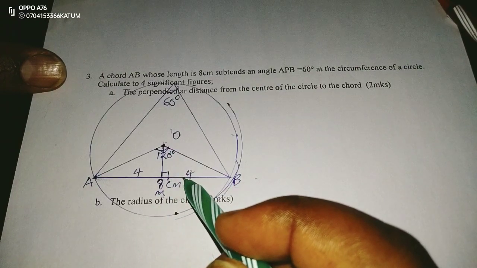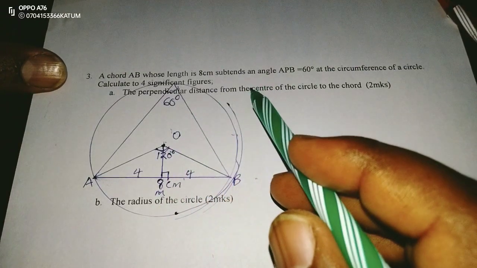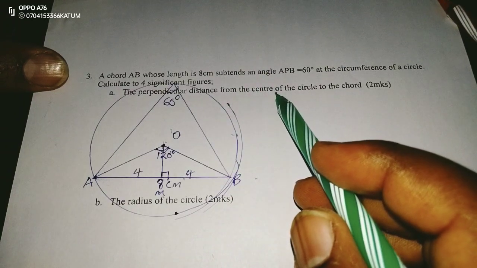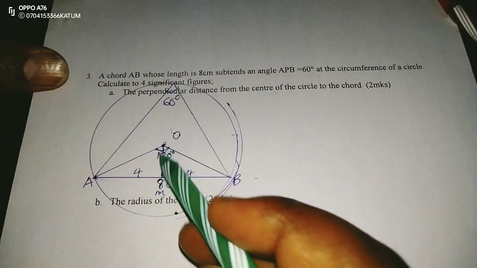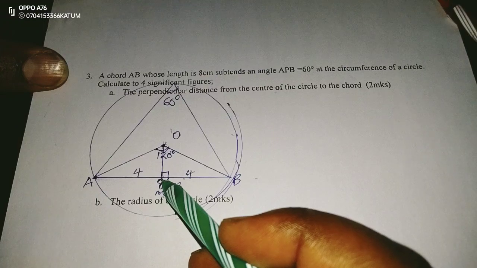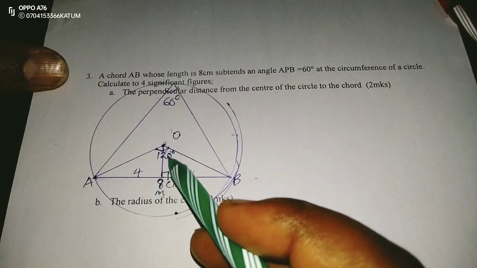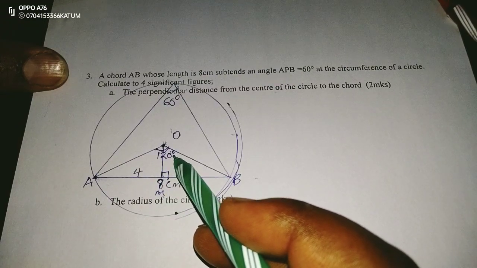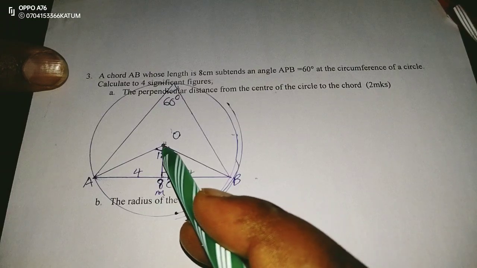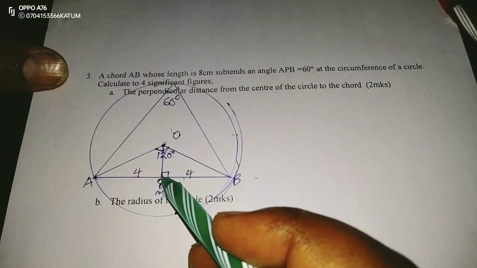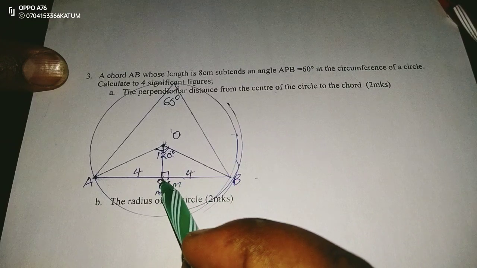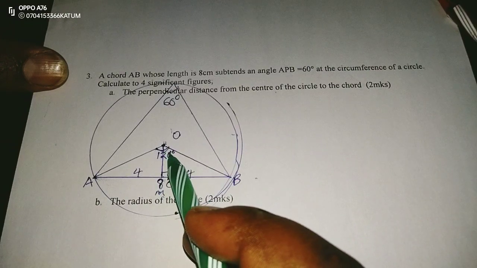And the first thing to calculate is the perpendicular distance from the center of the circle to where the chord is, distance OM. Therefore, I'm going to apply trigonometry, because this is 60 degrees and the adjacent length is not known, yet we have the opposite length to the same angle.